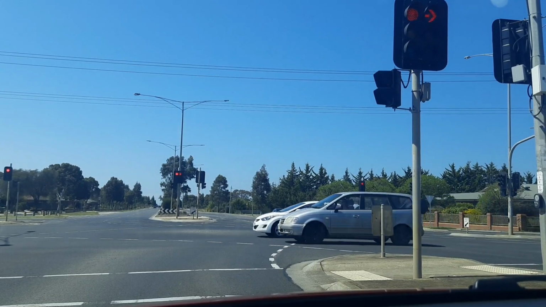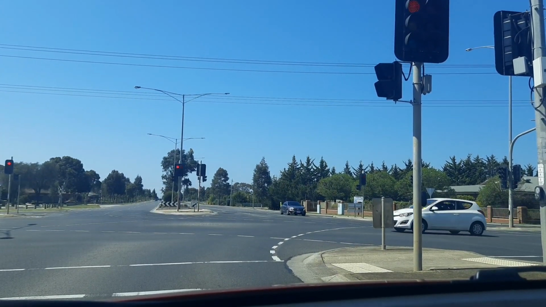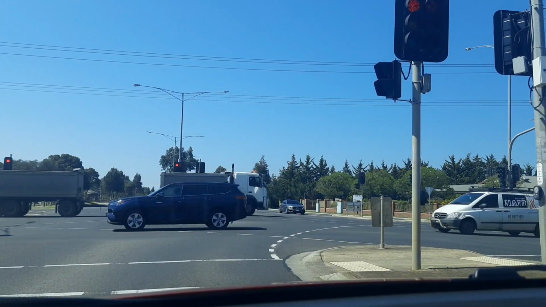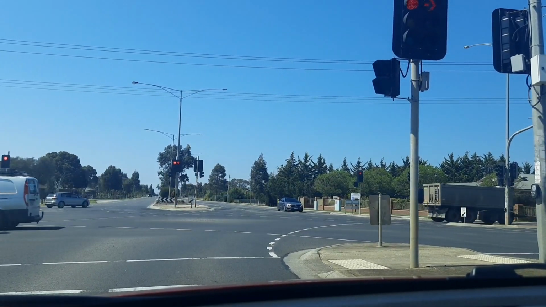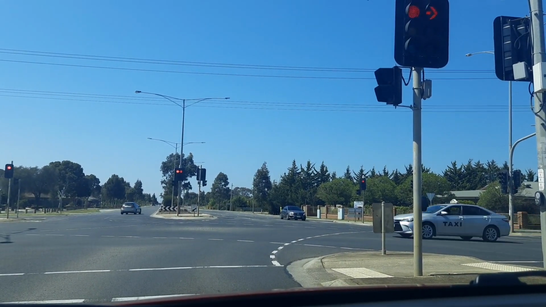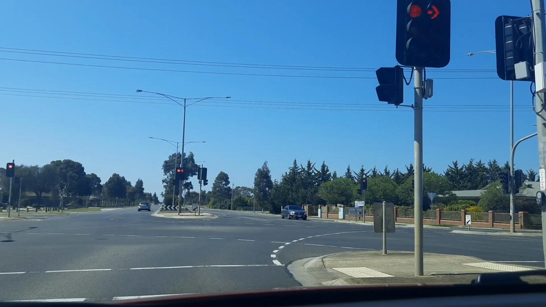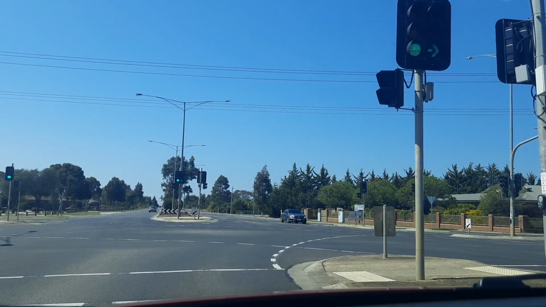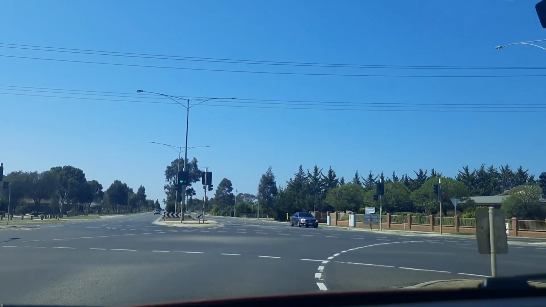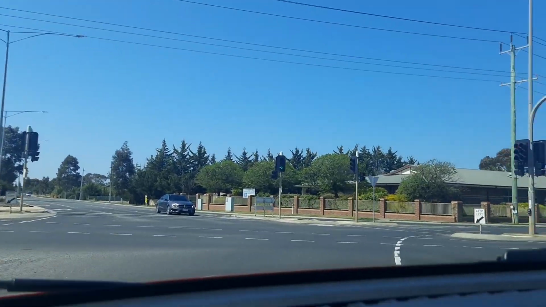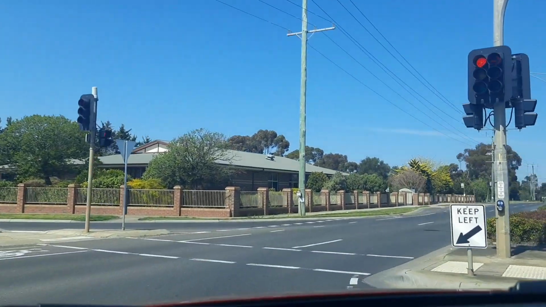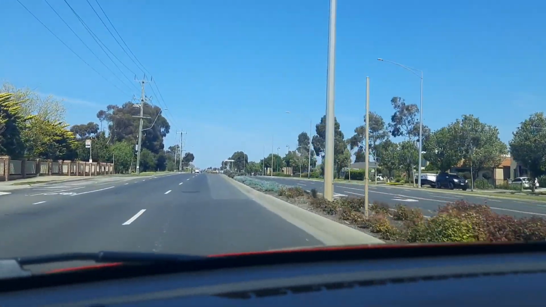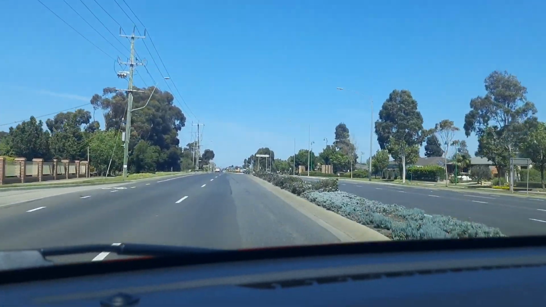When the green arrow comes, I start my turn and I will go directly to the right lane, as I got the instruction: turning right into the right lane. Green arrow is on, so I'm turning right into the right lane. As you can see, there are 2 lanes, and I'm directly into the right lane. So that's the way you turn right into the right lane.